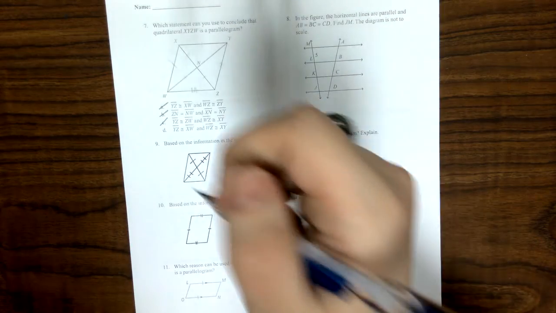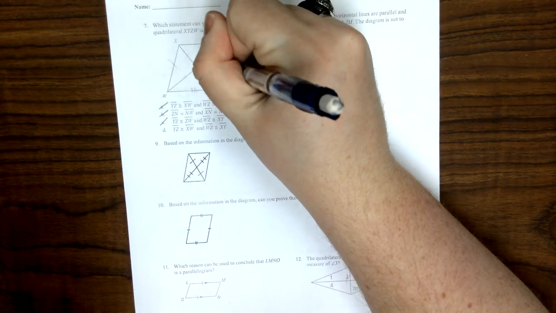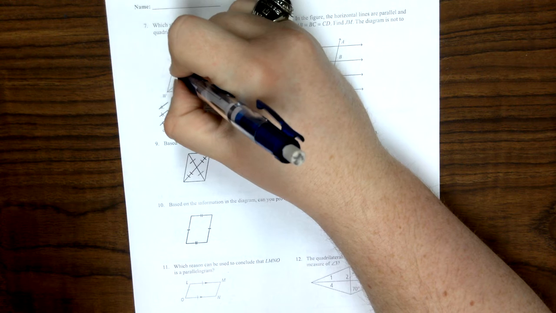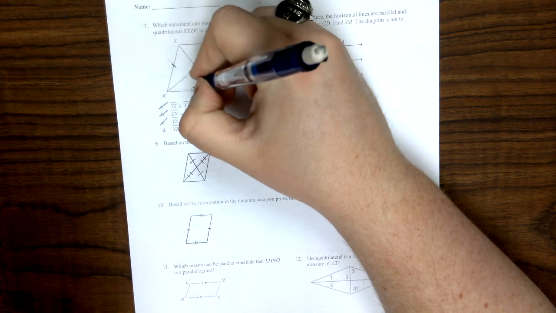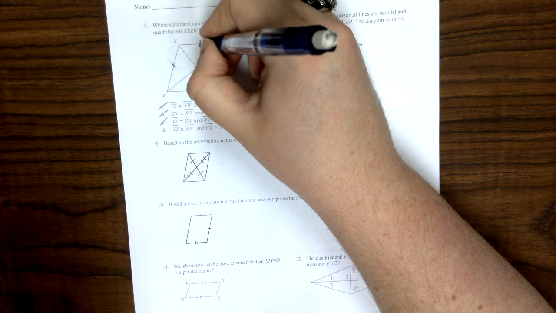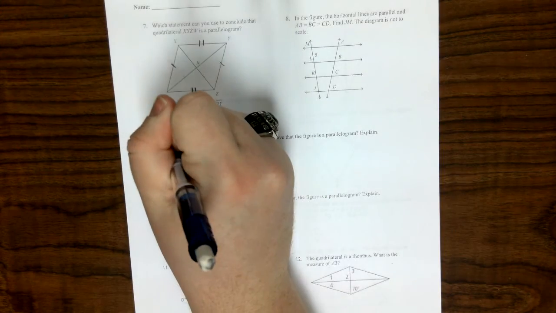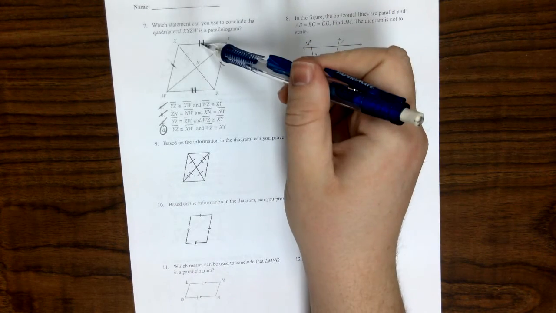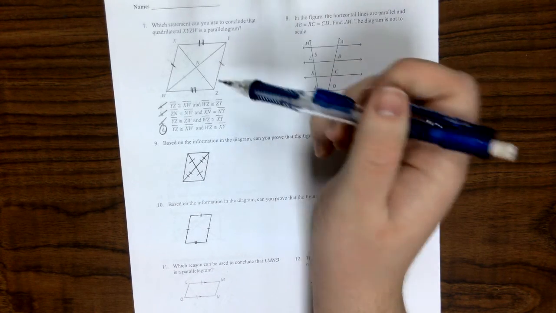So let's double check. YZ is congruent to XW, and WZ is congruent to XY. Is that enough? Yes, it is, because it shows that both pairs of opposite sides are congruent to each other. That's what you have to make sure of, okay?